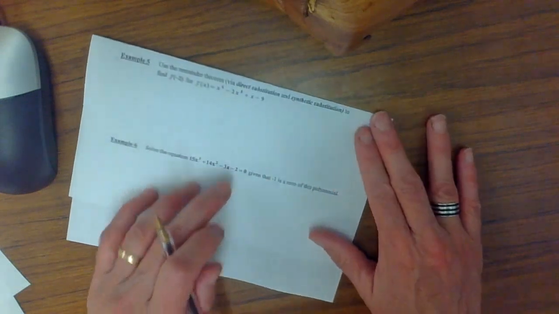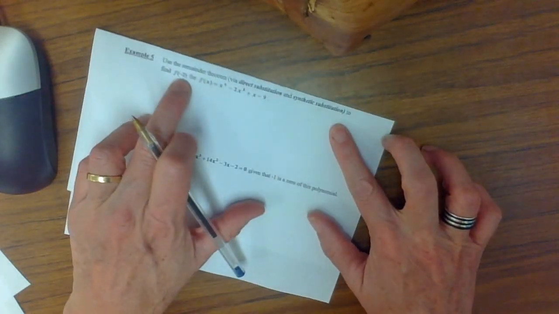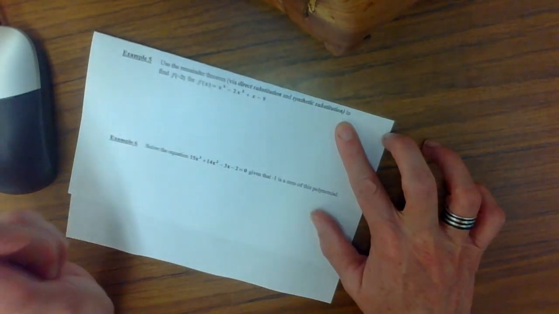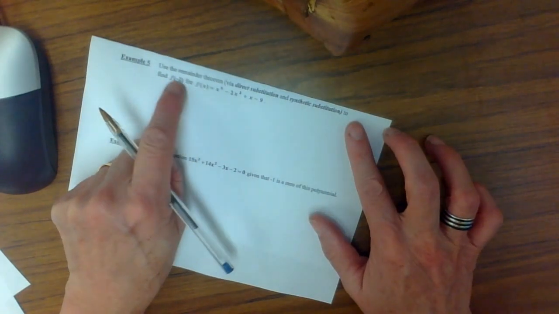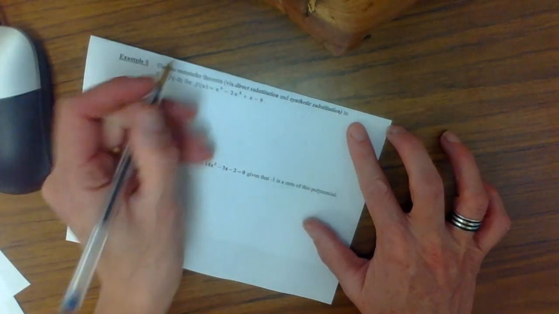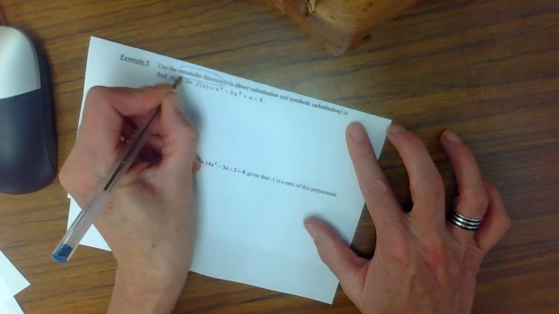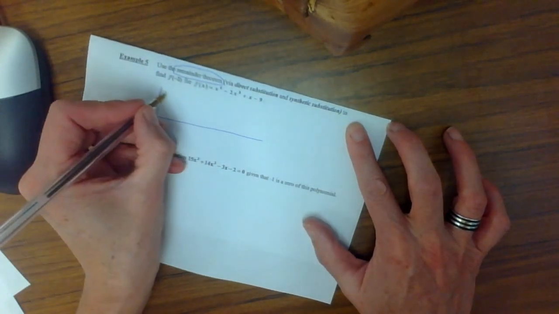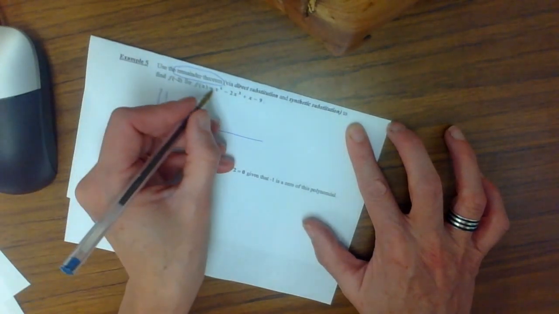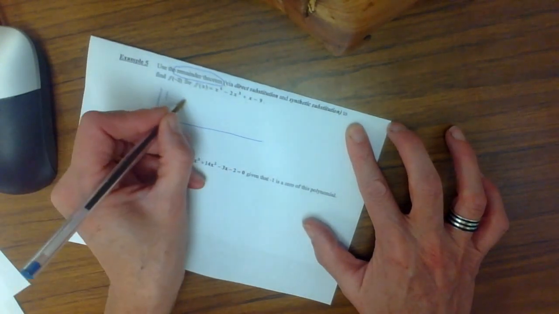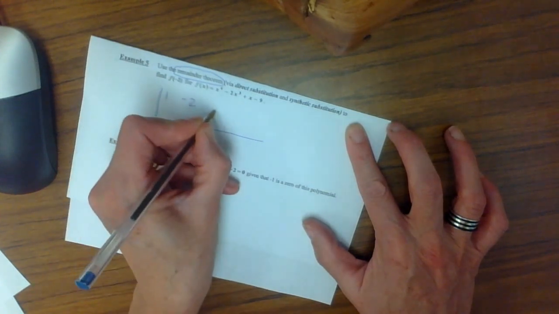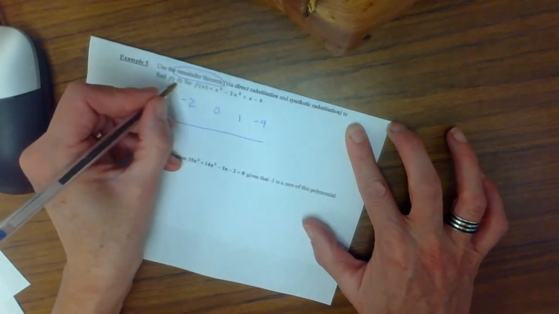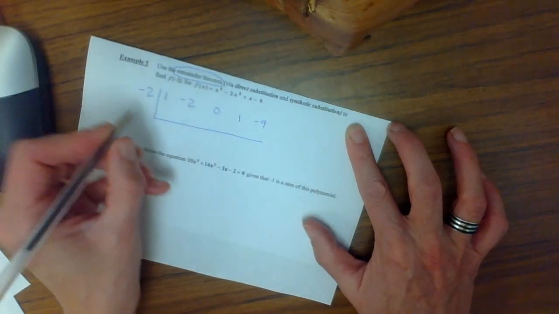Okay, remainder theorem. Find f of negative 2. So obviously I could stick in negative 2 for x and find out the value of the function when x is negative 2. But they ask me to use the remainder theorem. So that means I should divide this polynomial. So 1x to the fourth minus 2x cubed, no x squareds, 1x minus 9, and I need to divide it by this negative 2.